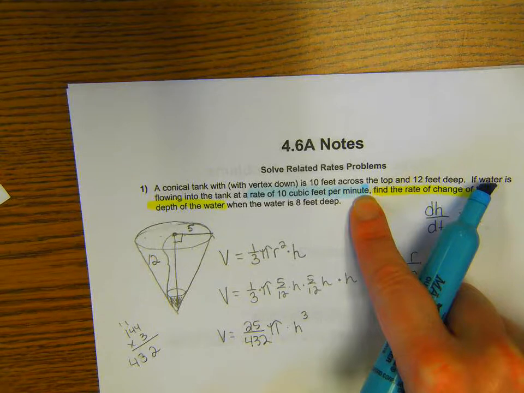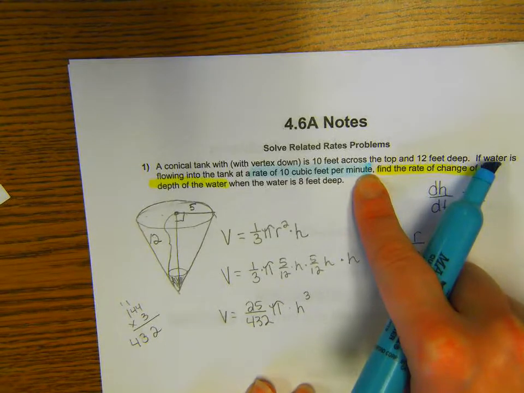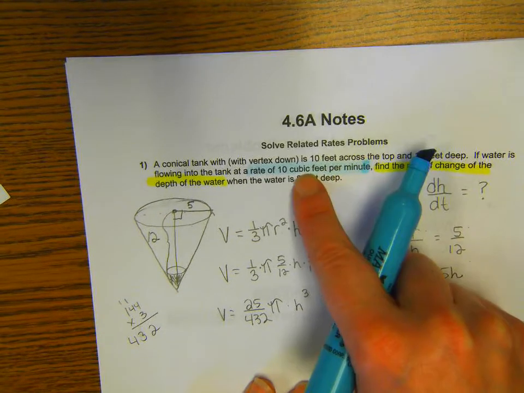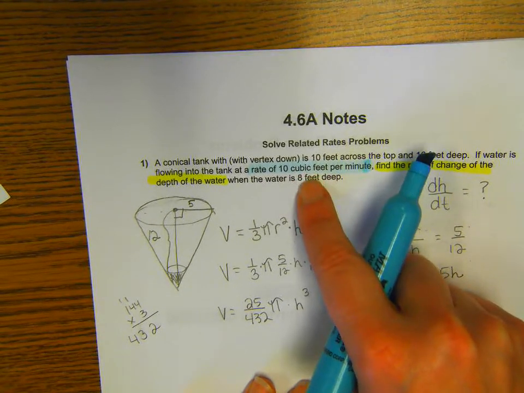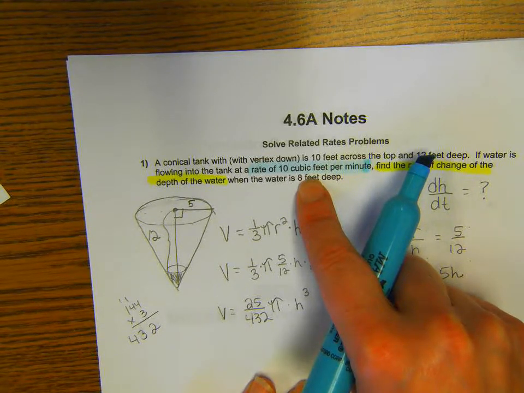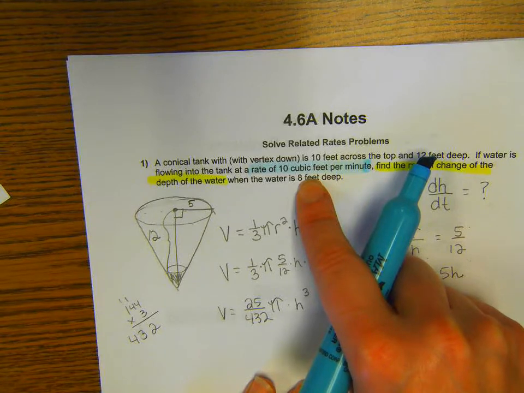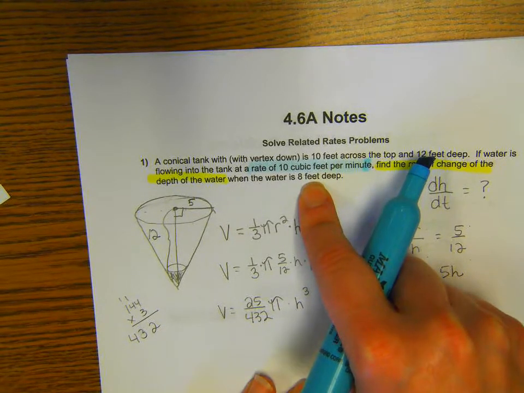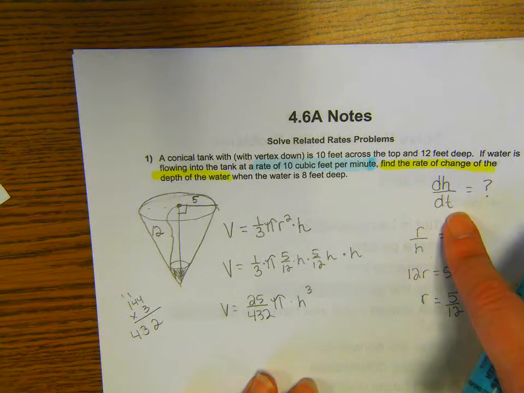Tell me what it is though. The rate of change of the what? Cubic feet is a measurement of volume. This is dV/dt. I give you that, okay? Just so you're aware. I also give you the height in the equation. So in a minute, once I take the derivative, I'm going to give you all of the things you need to solve except dH/dt. You're going to have one unknown. All right, so here we go.